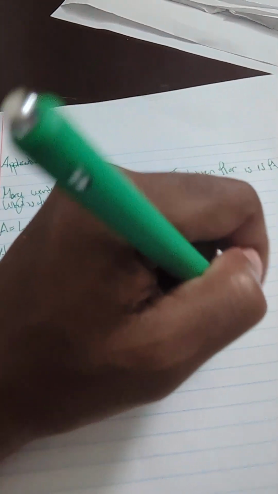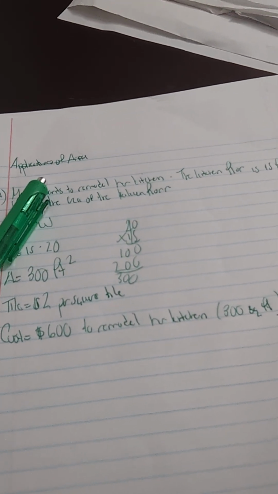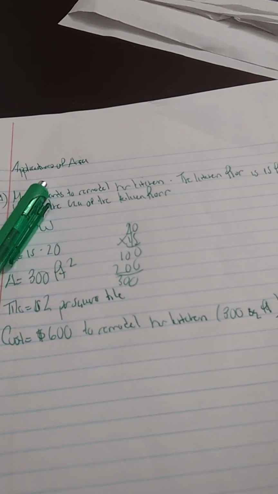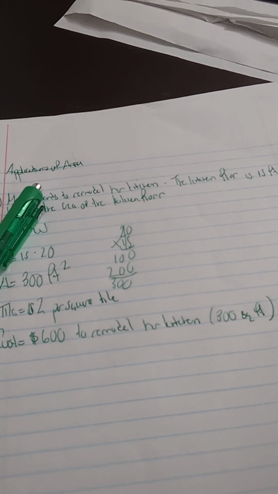Because her kitchen is 300 square feet, right? That's an example of area. That's one example of area, right? A practical example of area would be to model your kitchen, right? What's another practical example of area?